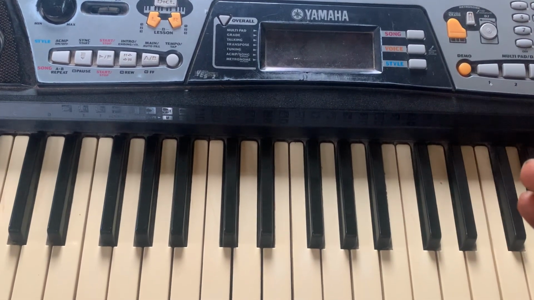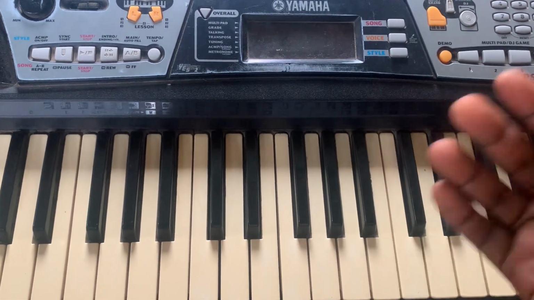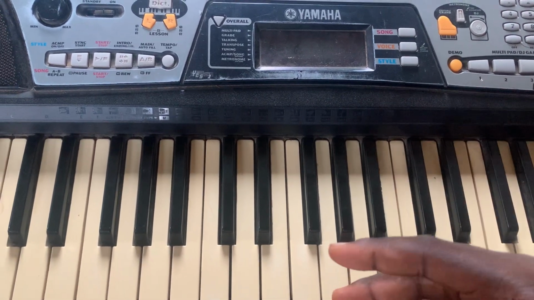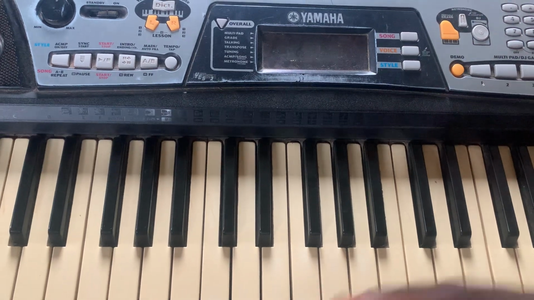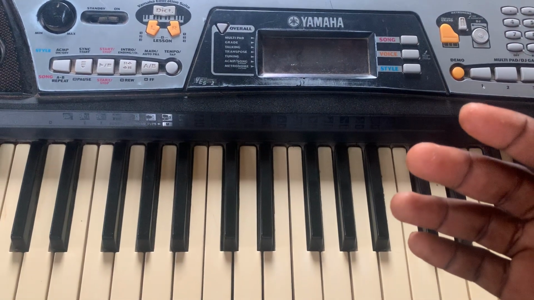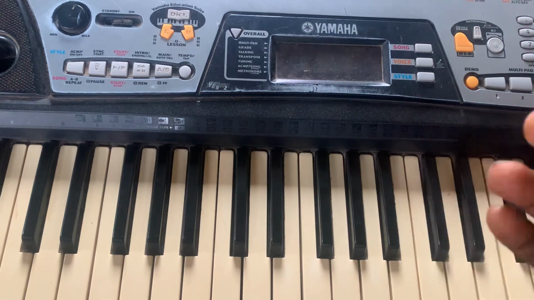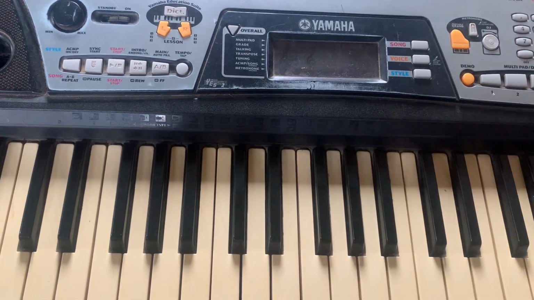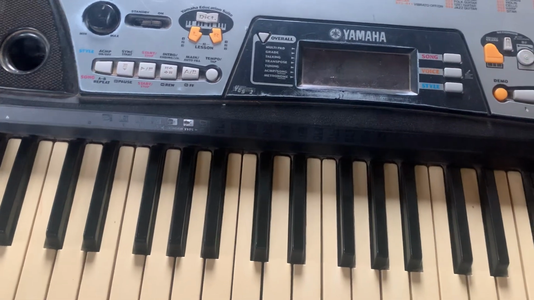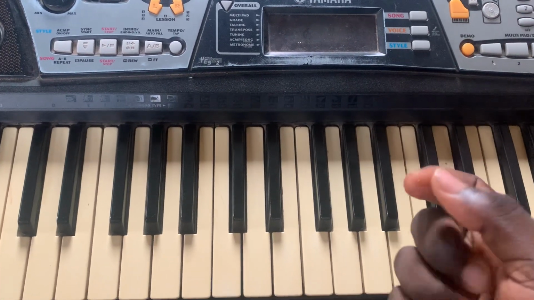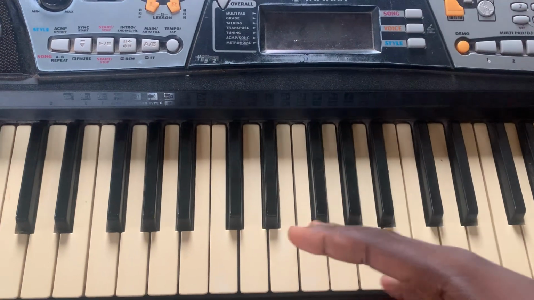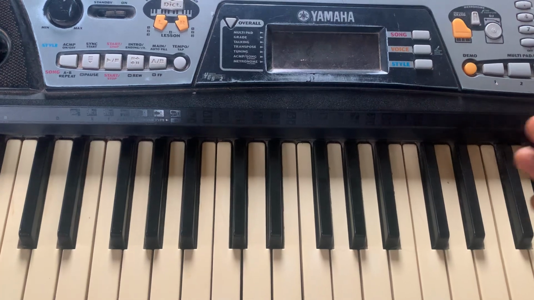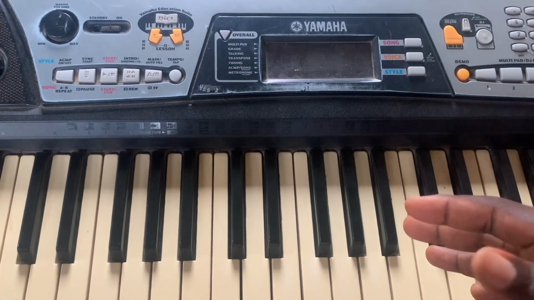Now the pentatonic scale has a scale formula. A scale formula is like a roadmap that you use to find any other scale, it could be a diatonic scale or a pentatonic scale, so that when you are in any particular key, whether C sharp, B flat, whatever key, you use a scale formula to find the notes relating to the scale.